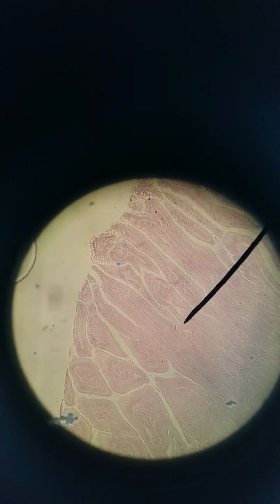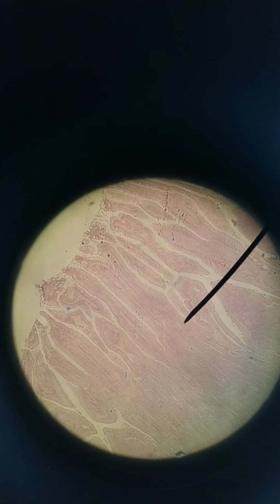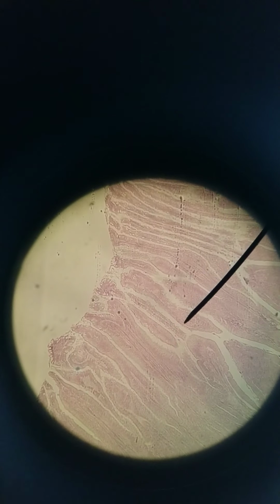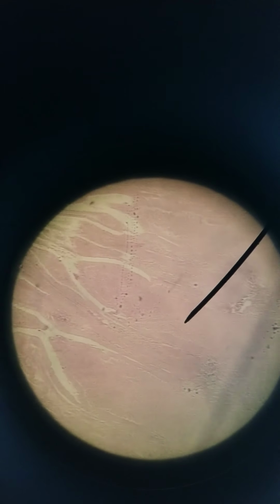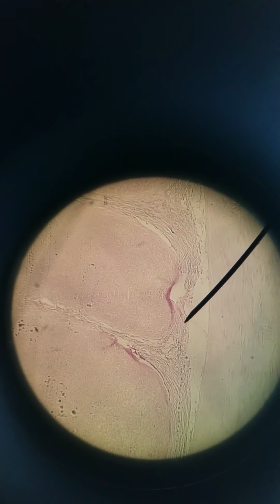Let's look a little closer. 100x. Those are the villi. Again, not as prominent. You can see the light colored goblet cells if you look real close next to the simple columnar. And then out here is the mucosa. Out here is the muscularis externa.